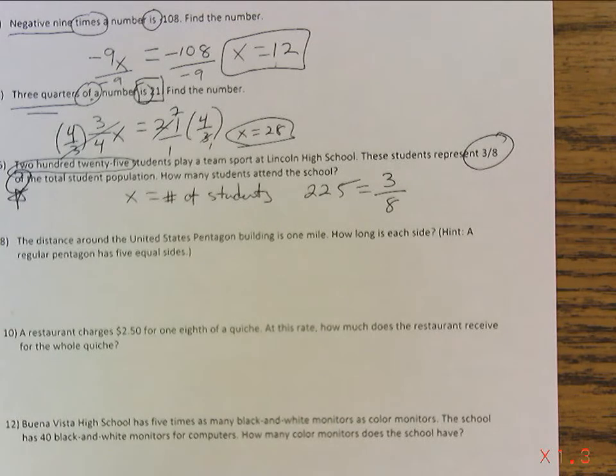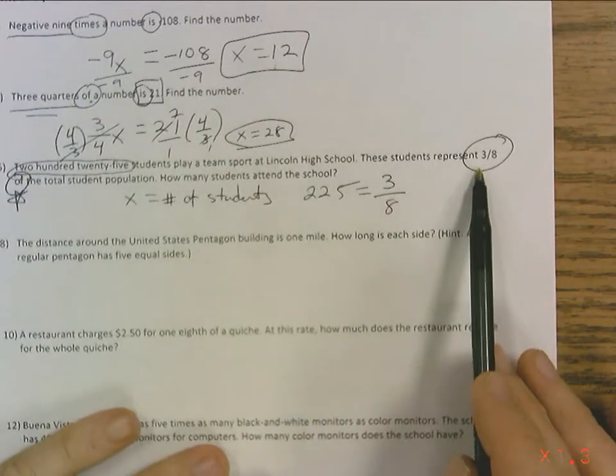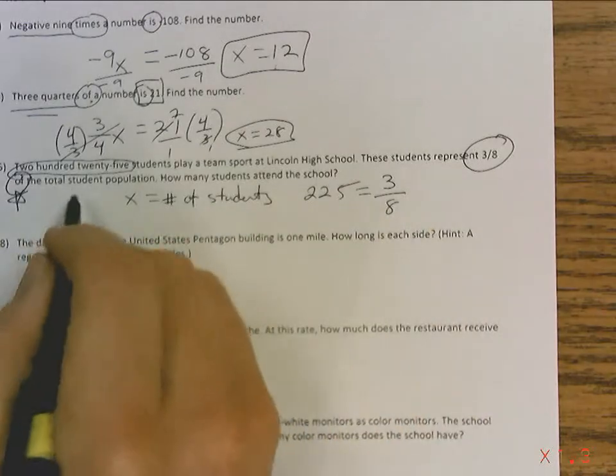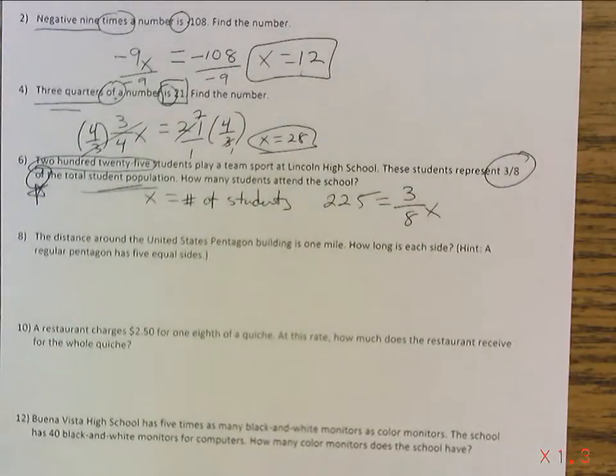So I see some hands from the corner, and I will call on Jacob. Where does the variable go? It's on the right side. How do you know that? Because you already have a total number of students on the left side, and then on the right side, yeah, 3/8 of the total student population. We don't know the total student population, do we? So we're going to put an X right there.